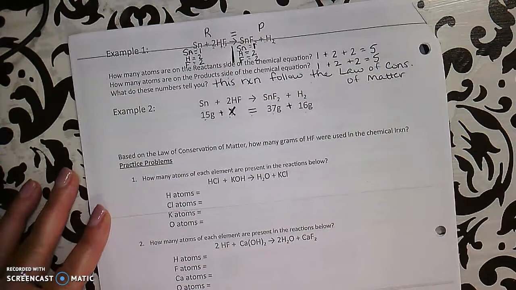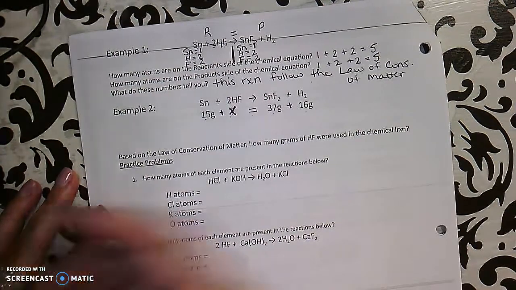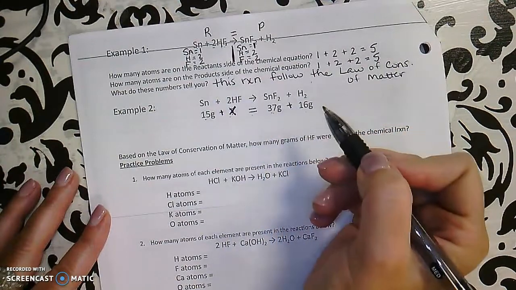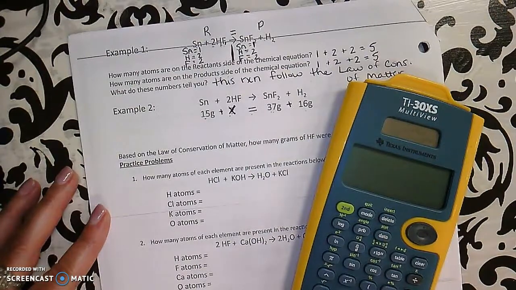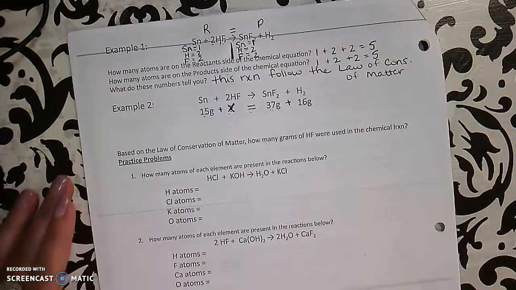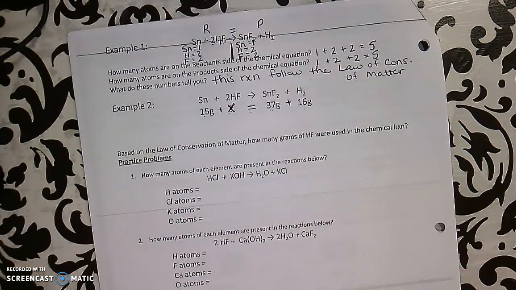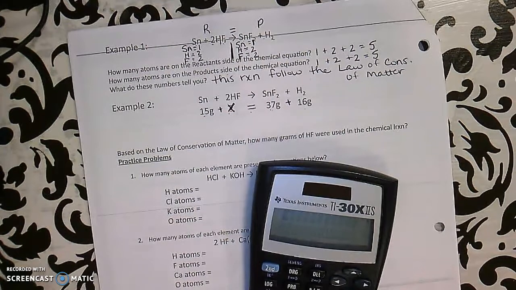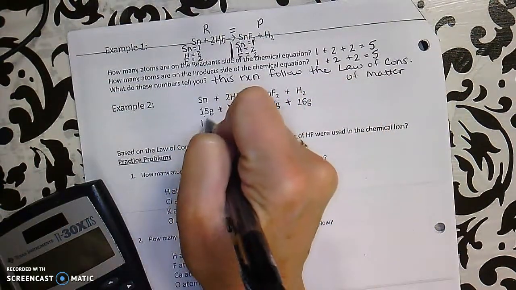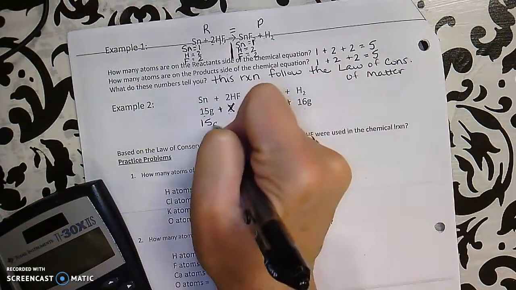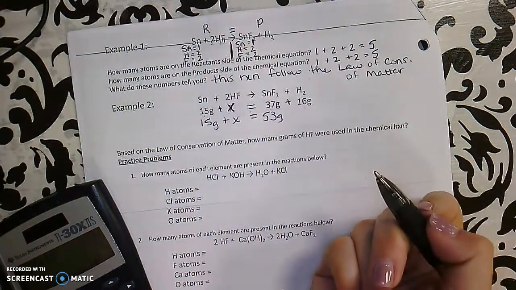How would we start by solving that equation? We would combine like terms, right? So on our calculator, or if you're good enough, you can do that in your head. I need to get a calculator that works. Give me 1 second. Okay, so on my calculator, I'm going to take 37 plus 16, and that gives me 53. So bring down this: 15 grams plus x equals 53 grams.